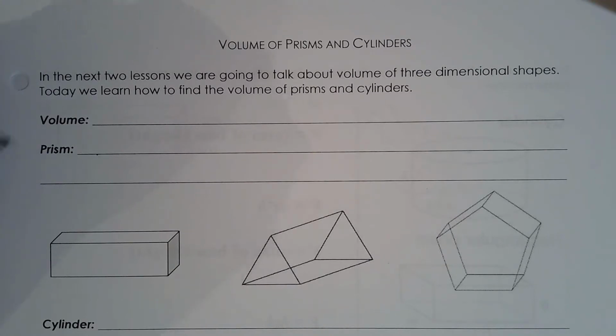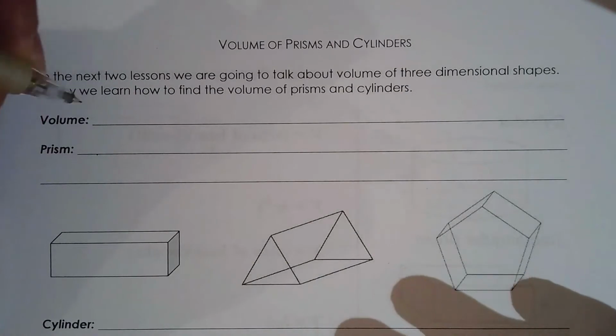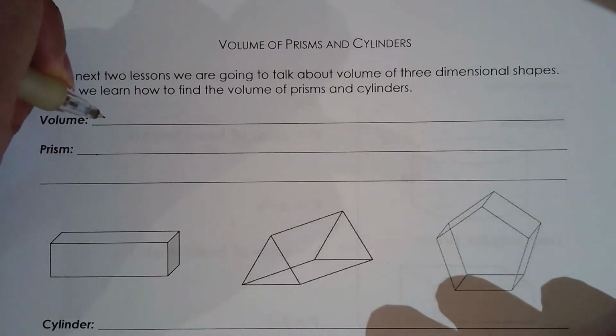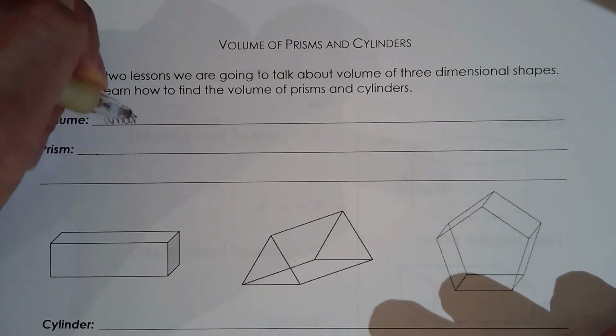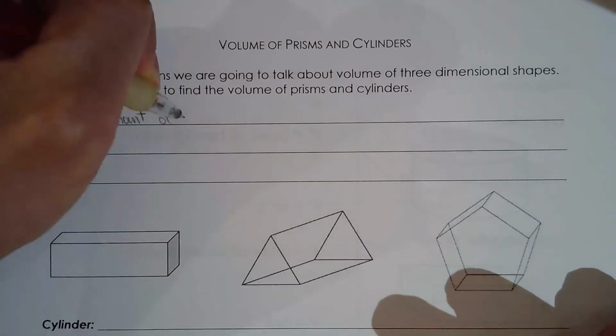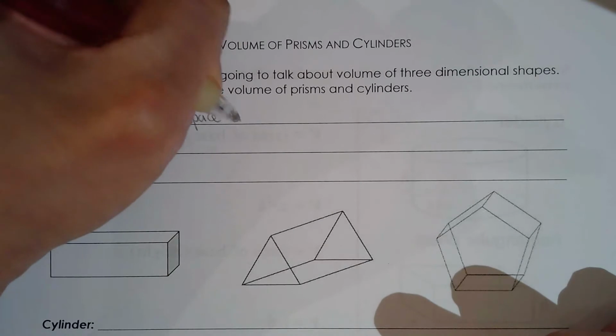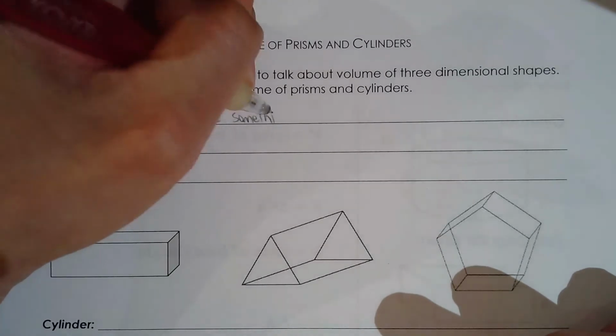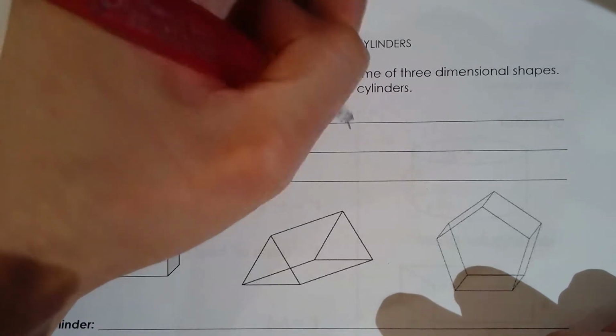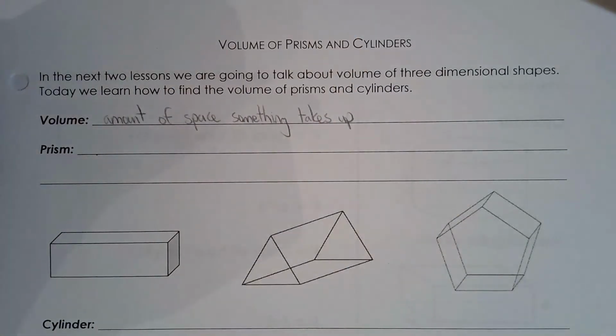So what is volume? Well, to simply put it, it is the amount of space something takes up. Volume is the amount of space that something takes up. And today we're going to learn how to calculate the volume of prisms and cylinders.